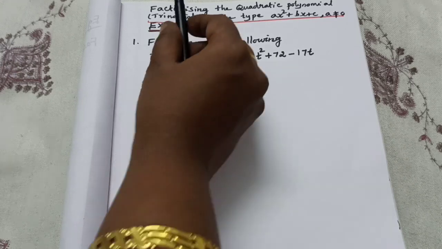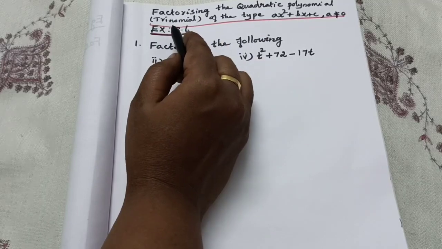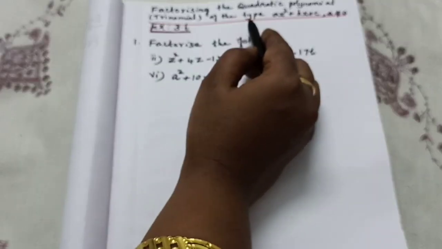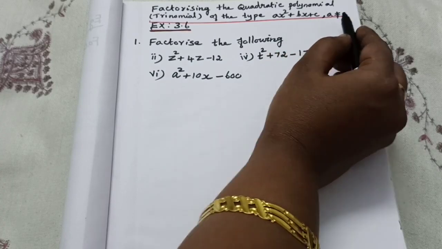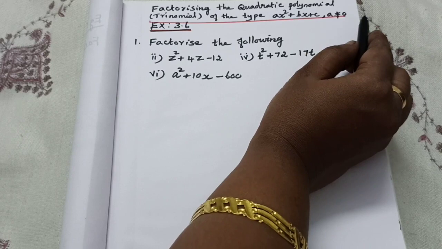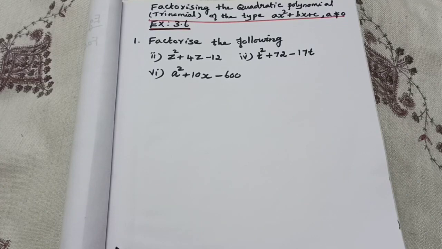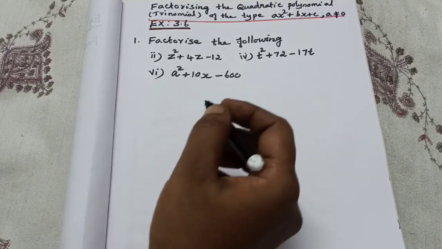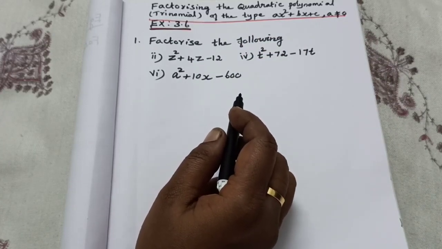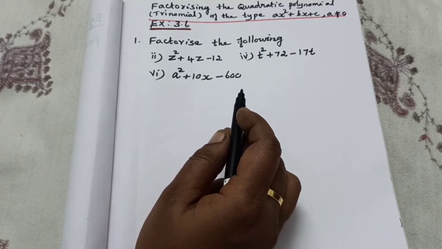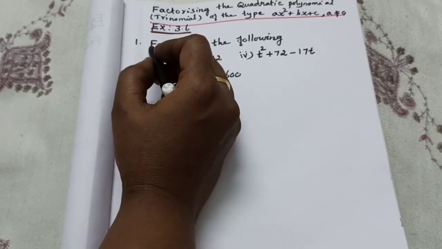Now we are going to start factorizing the quadratic polynomial, a trinomial of the type ax square plus bx plus c, but a is not equal to 0. Factorizing the quadratic polynomial. In the previous class we learned factorizing the quadratic polynomial using identity, isn't it? But here they did not ask any question.